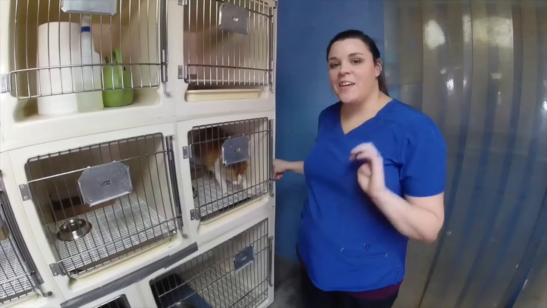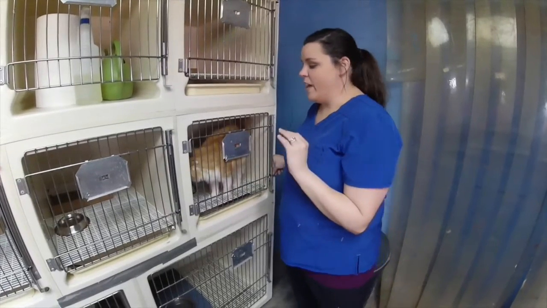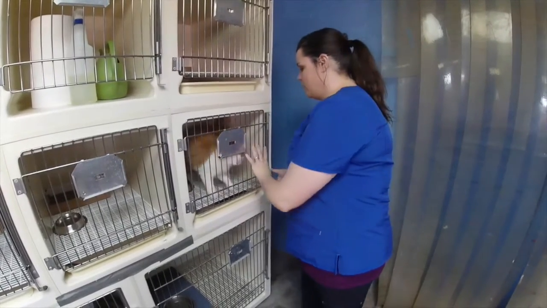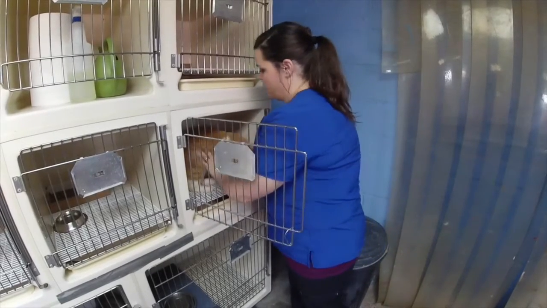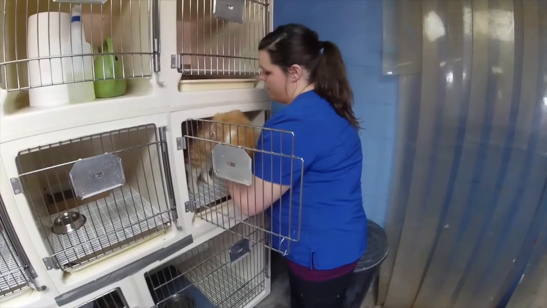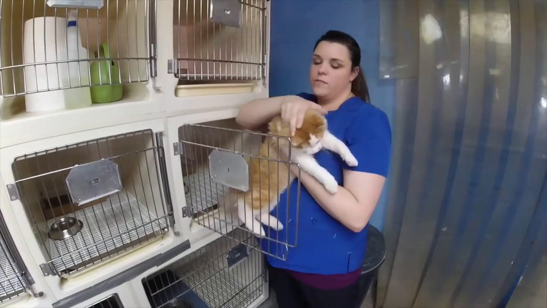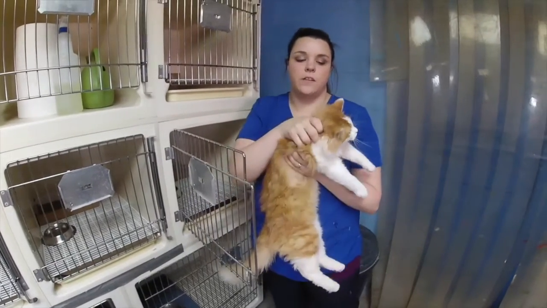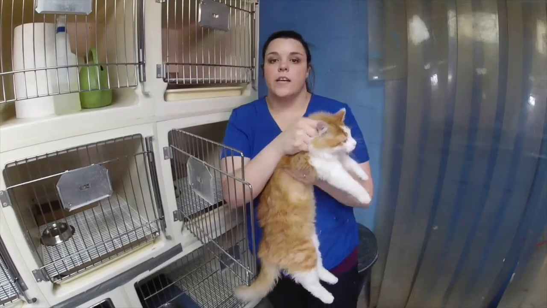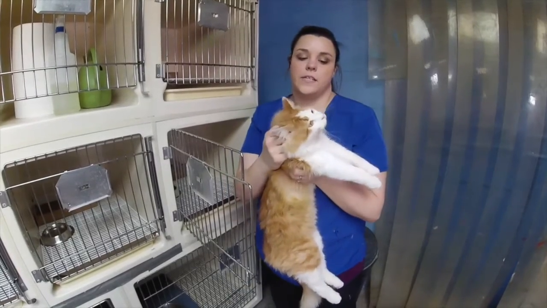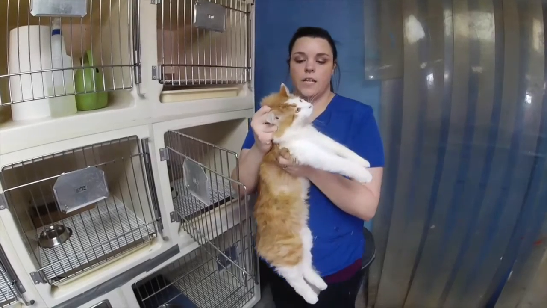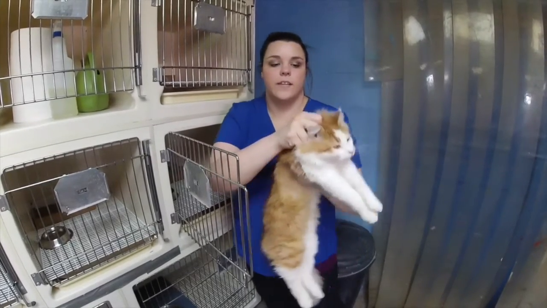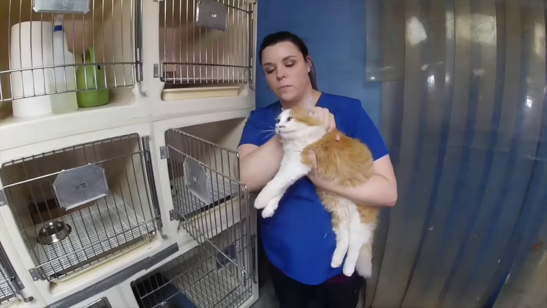How to properly remove a feline from a kennel. You want to grab them with both hands before pulling them out of the kennel. And most times you have to grab the feline by their scruff. It does not hurt. It's an instinct they know, because their mom used to carry them around like this and she made them be still so that she could move them places.